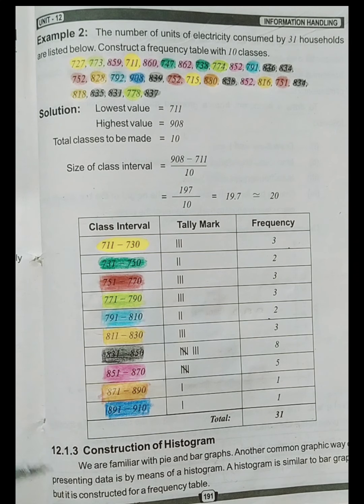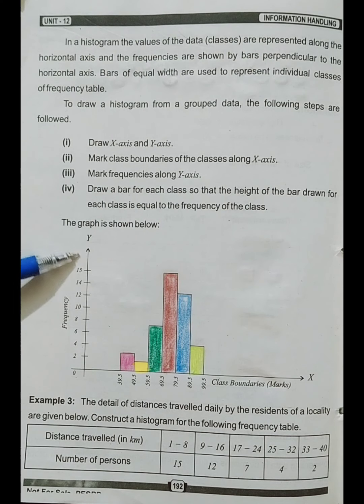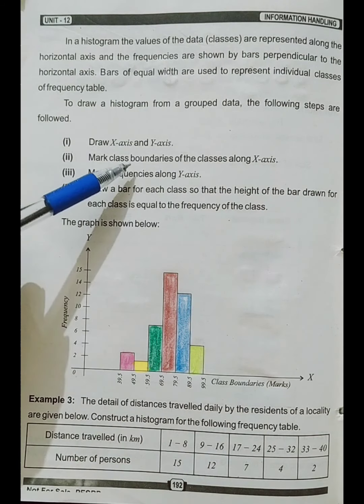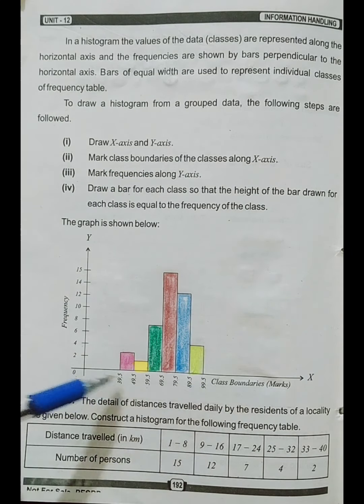Construction of a histogram. Like the bar graph and pie graph, a histogram is similar to a bar graph, but it is constructed for a frequency table. So to draw the histogram, draw the x-axis and y-axis. This is the x-axis and this is the y-axis. We make class boundaries on the x-axis and frequency on the y-axis.